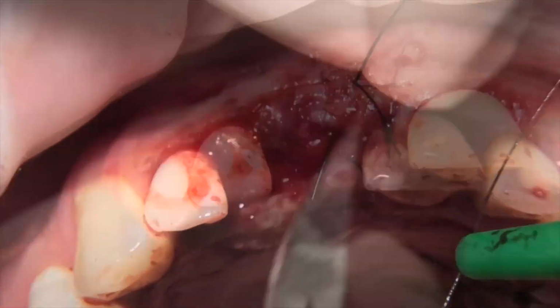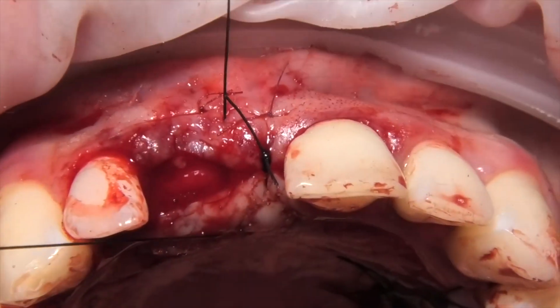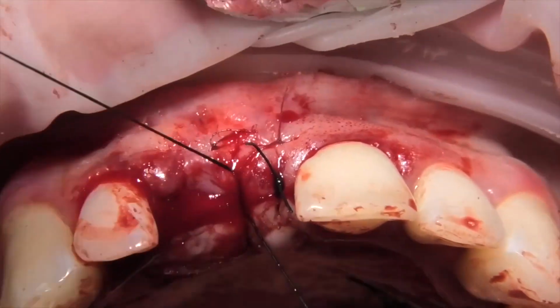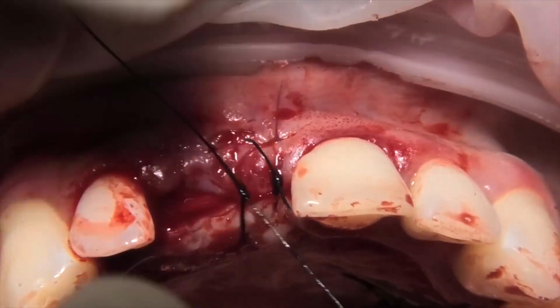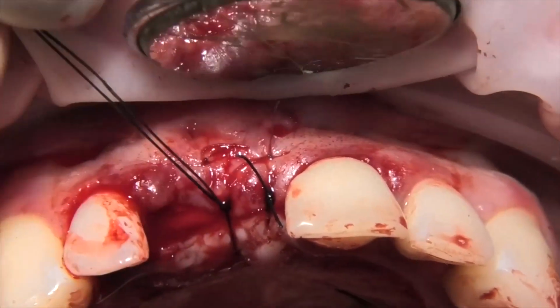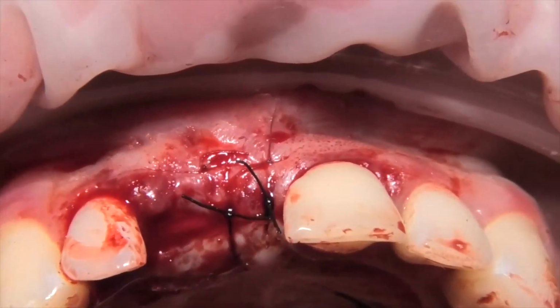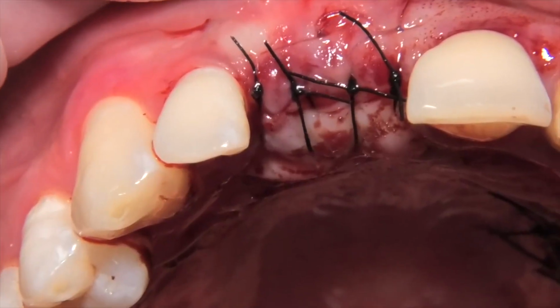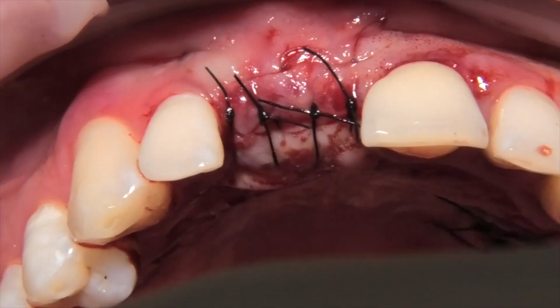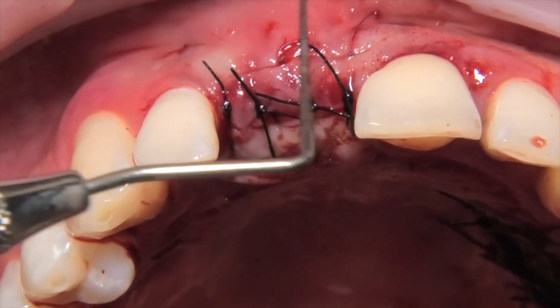So we can place the single sutures from the mesial aspect to the distal aspect to close the space and the flap. This is the end of the surgery video.